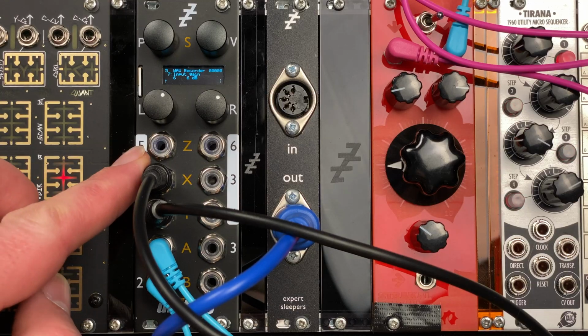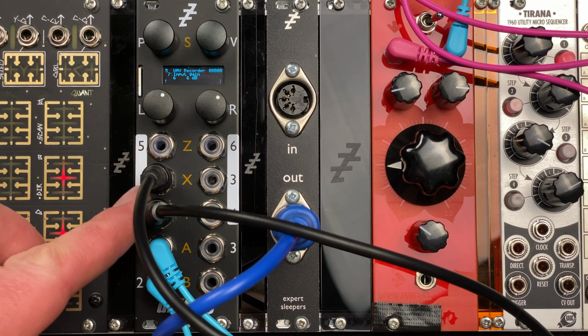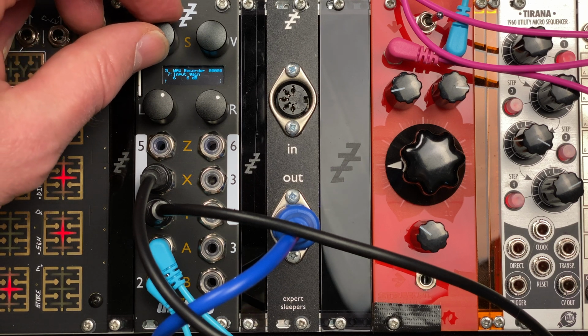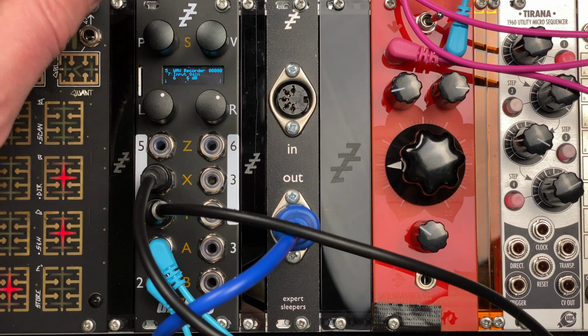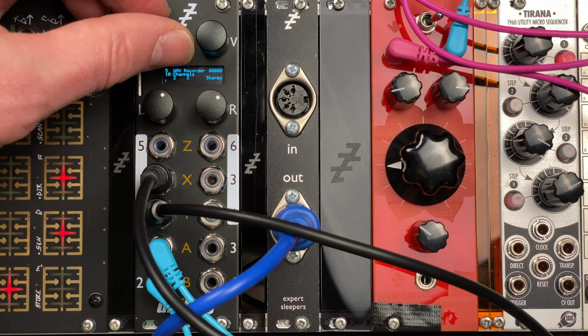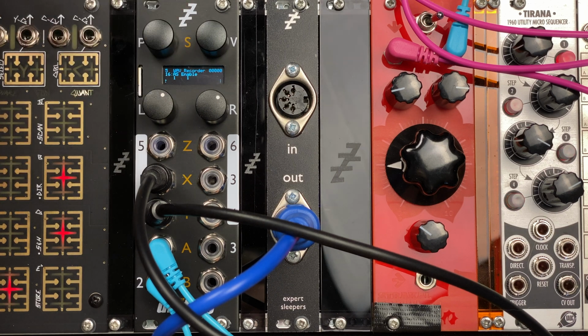So I've got the Prophet 08 into 2 inputs of the disting EX. We're going to record this in stereo. Let's go through all the normal WAV recorder parameters first. Input gain, applied a little bit of gain to boost it up, that's fine. We're going to record 48 kHz 16-bit stereo. And then on to the auto sampler parameters.